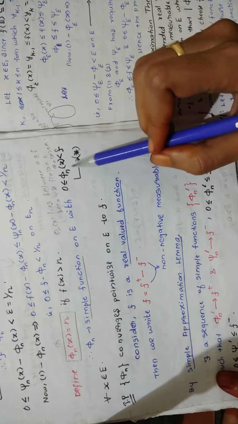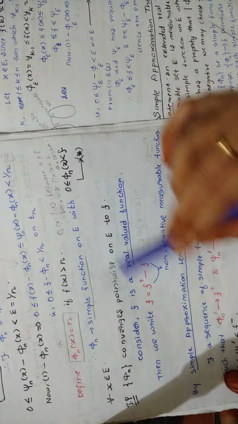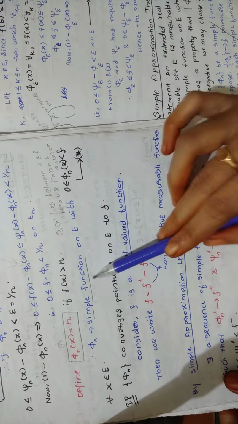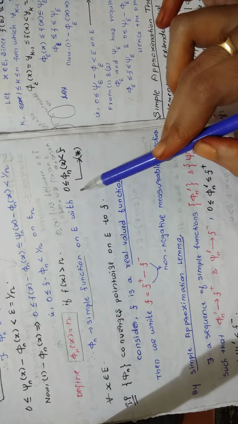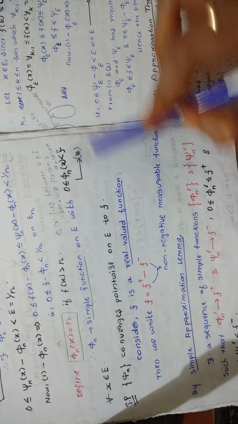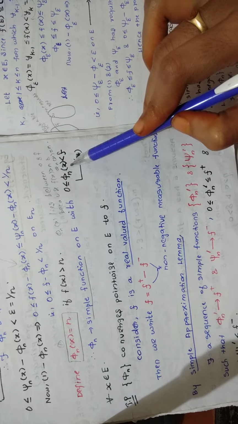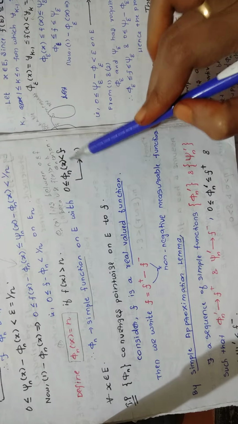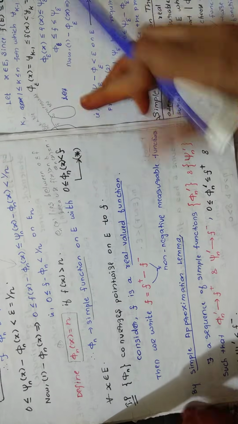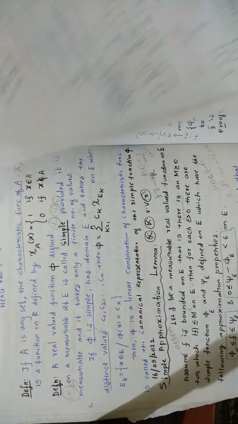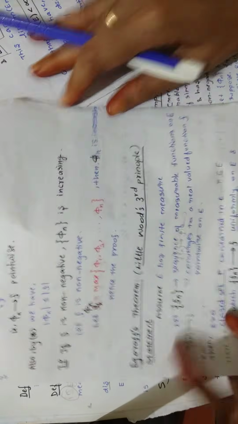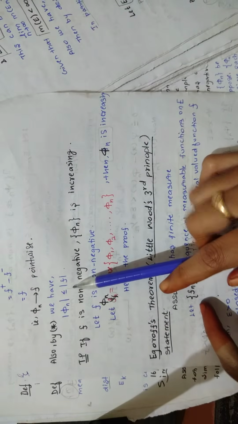Here you have an equation just before this proof. Just before this line you wrote that in proving pi n is a simple function on E, you got this inequality, right? So by star you can write this, so that you have proved this also. I will show you that by star we have this.